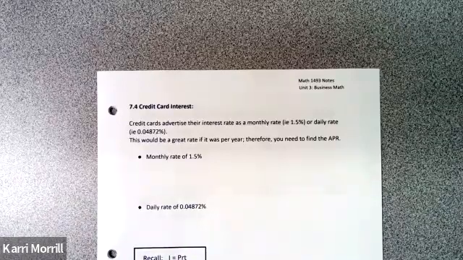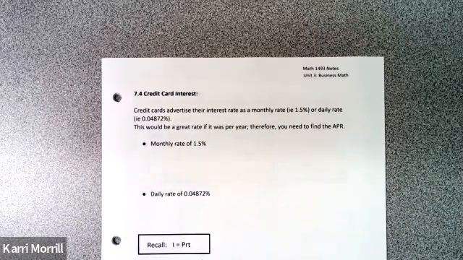Okay, so credit cards advertise their interest rate as a monthly rate. They don't say, over the whole year, here's what you're paying. It's an interest rate per month. That's the difference from APR, which represents your annual rate, thinking of the whole year. Credit cards are thinking about one month at a time. Sometimes they do daily rates too.